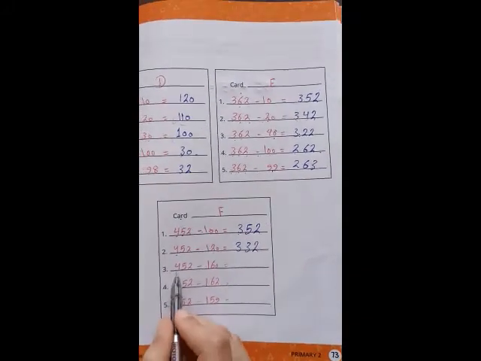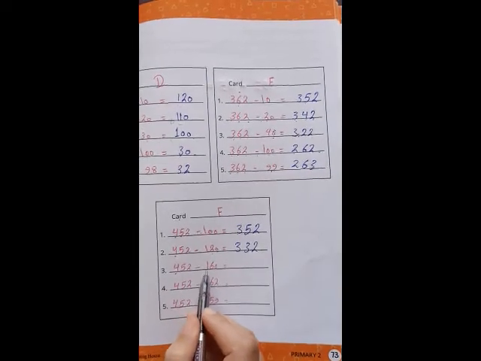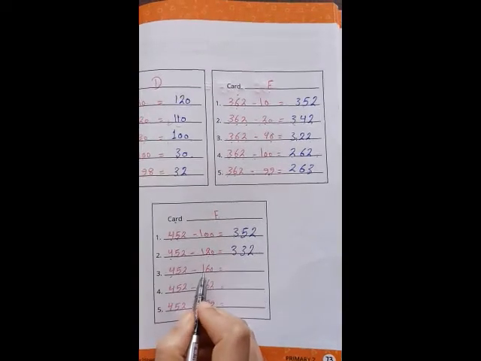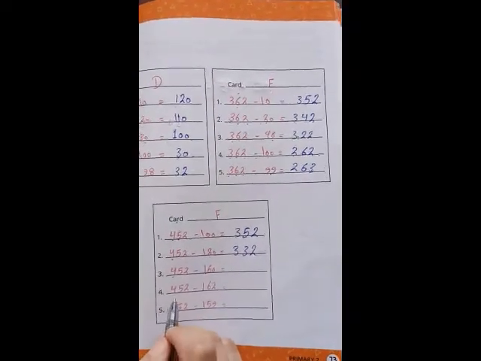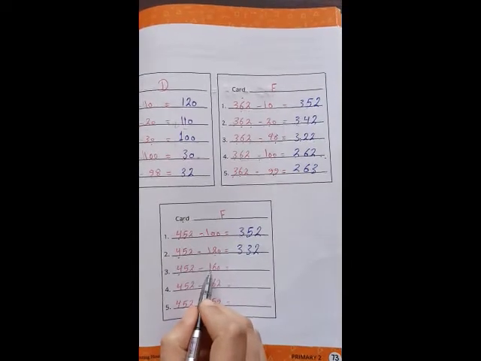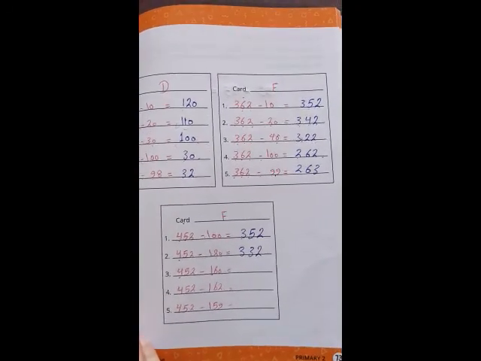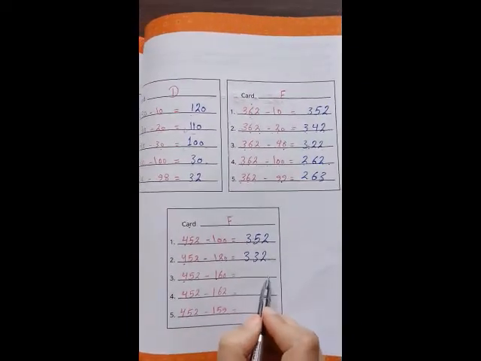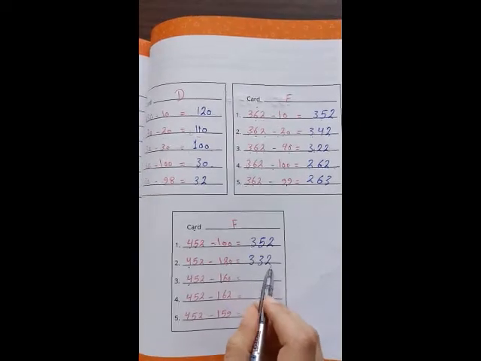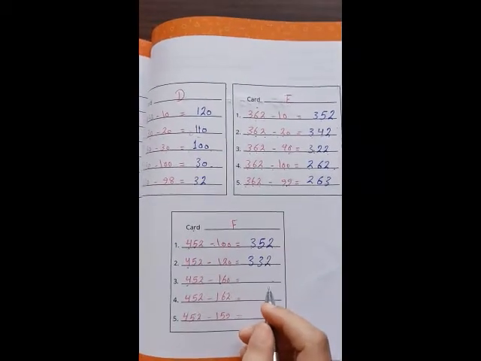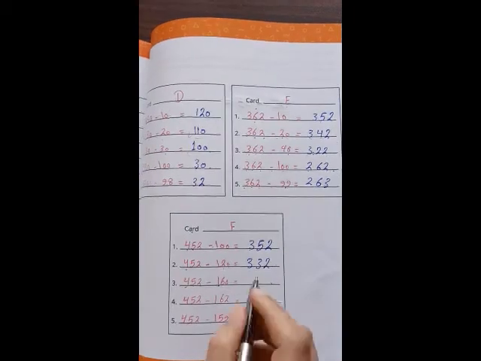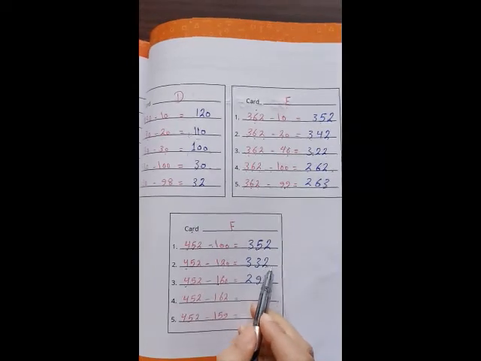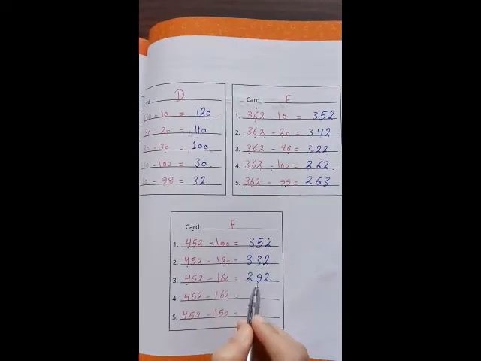Okay. 452 minus 160. I will use this fact to solve it. Here I will compare 160 and 120. 160 is more than 120 by what? Excellent. It's more than by 40. So my answer here will be less than 332 by 40. It will be 292. 332 minus 40 will be 292.